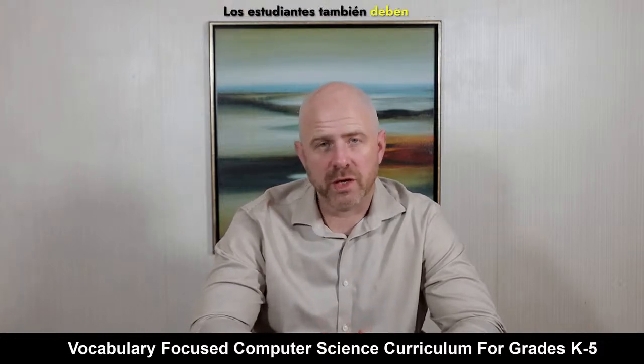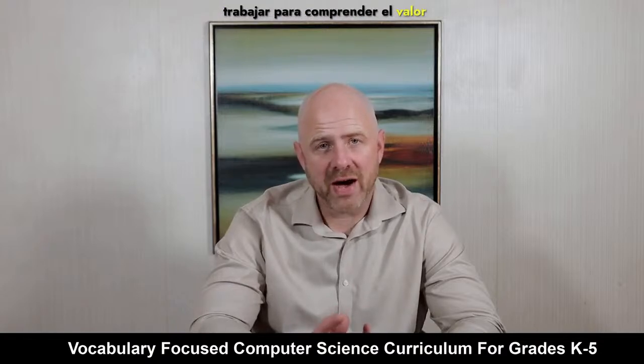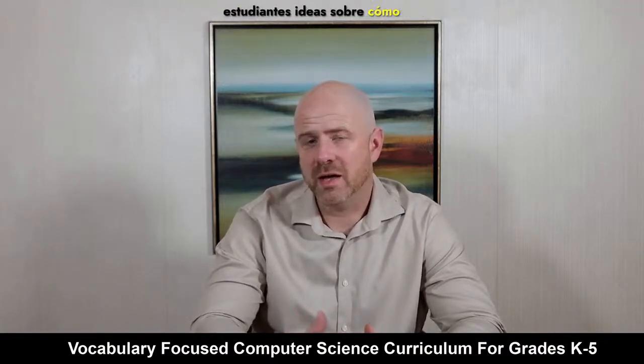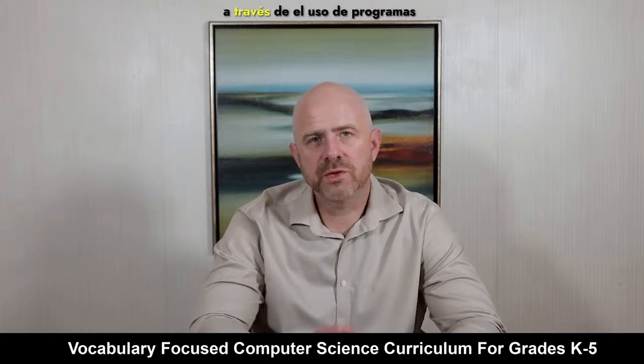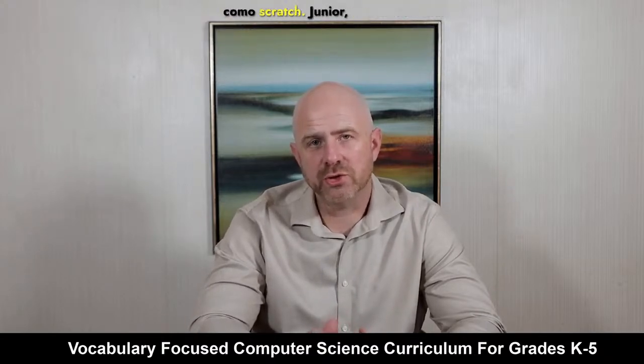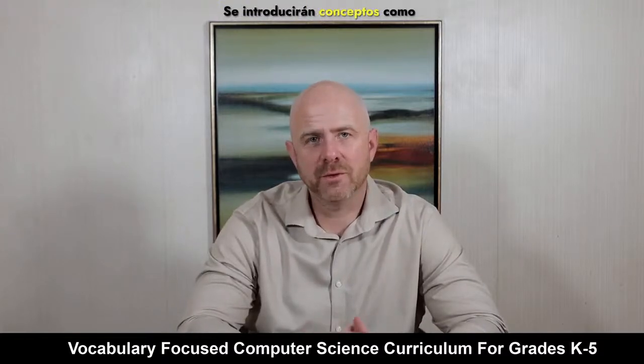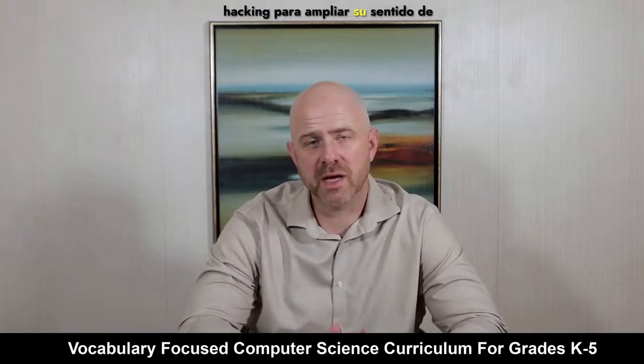Students should also be working on understanding the value of a complex password. Students can also be introduced to the ideas of how to identify malware or computer viruses. This will help them foster a better sense of digital security. Through the use of programs such as Scratch Junior, students will learn about the value of sequencing, order, looping, and block-based programming. Concepts like hacking will be introduced to broaden their sense of improving their digital security.